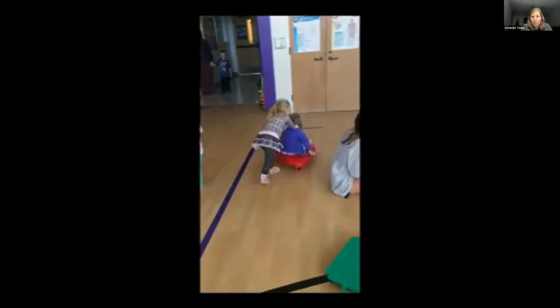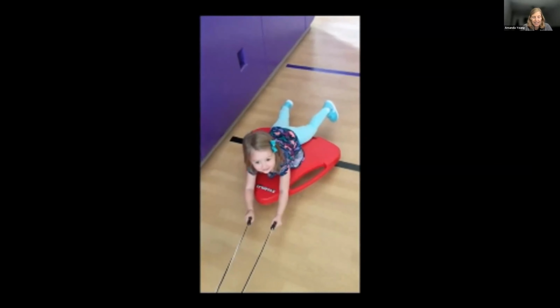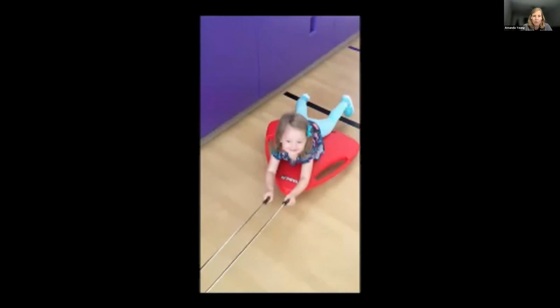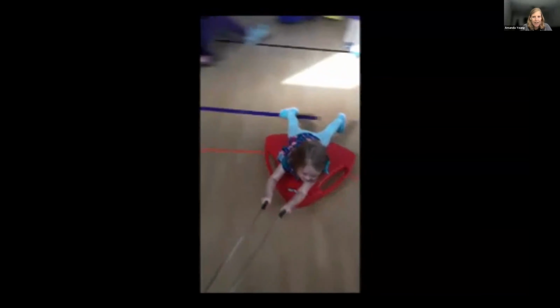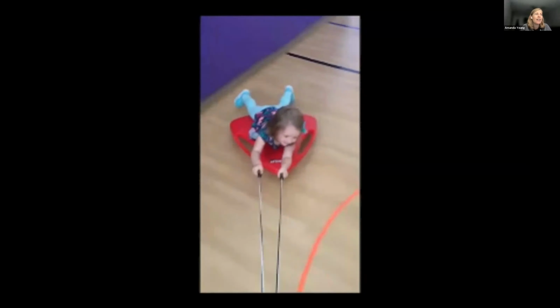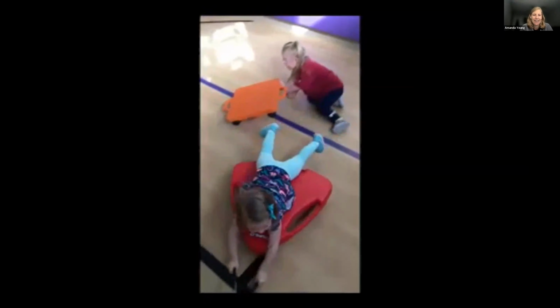Scooter boards are super fun for kiddos. This is a great little activity, having them hold onto a jump rope and pull them around. They're working on that back strength and their core strength. Plus it's fun. Remember, we want our kiddos to play. So this is a really fun activity to introduce.